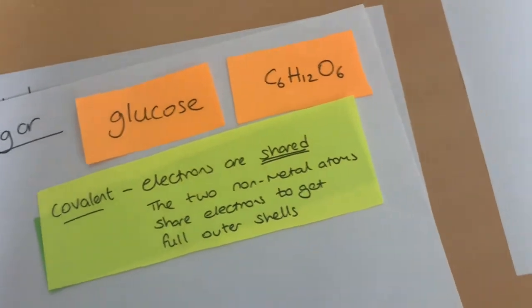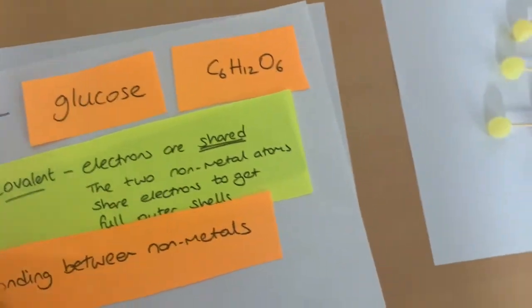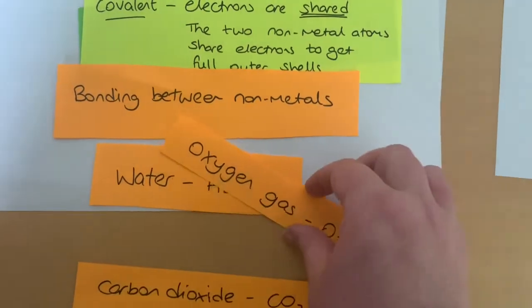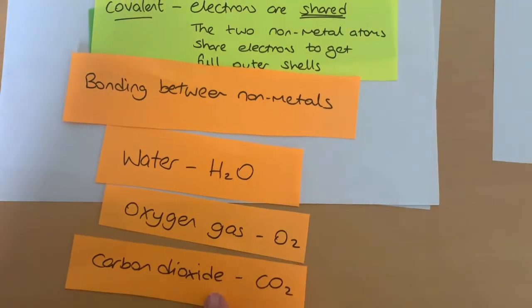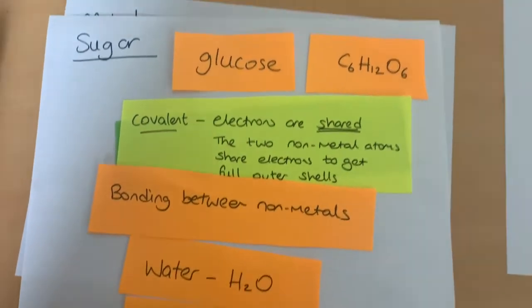So just to remind us, it's between non-metals. And some other examples that you'll have heard of before that contain covalent bonding are water, oxygen and carbon dioxide. They're examples of covalent bonded molecules.